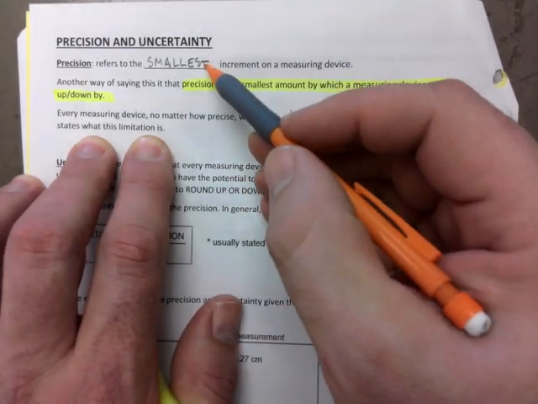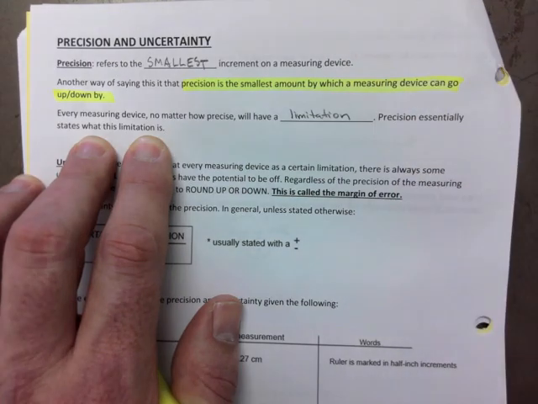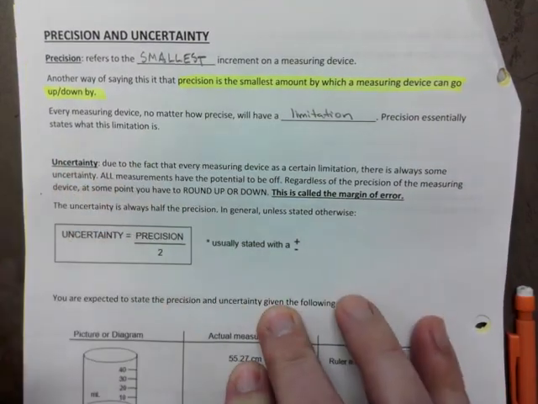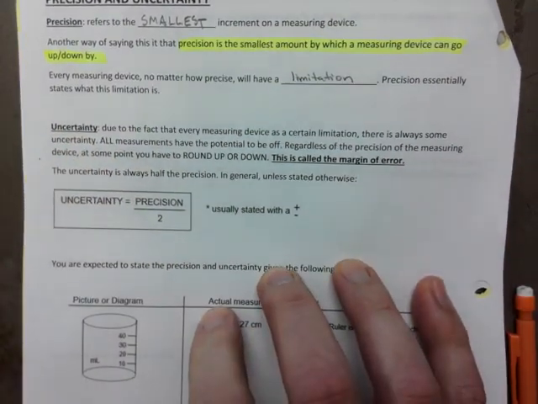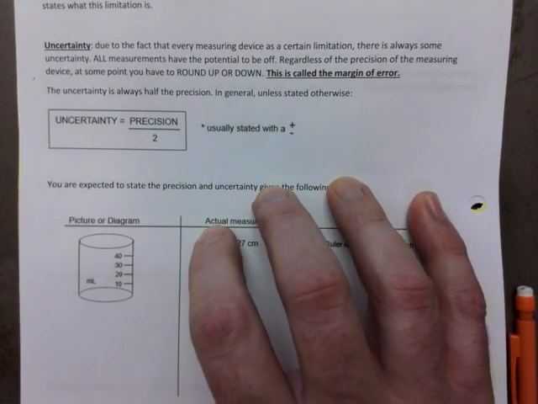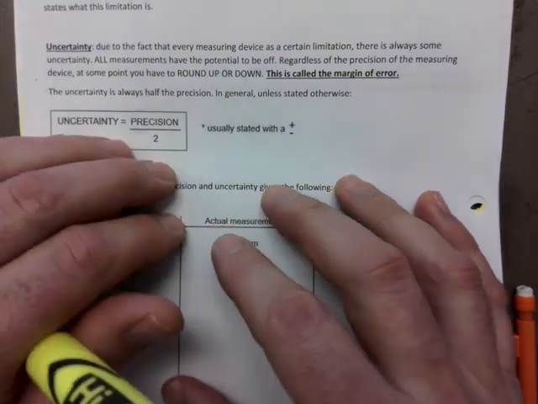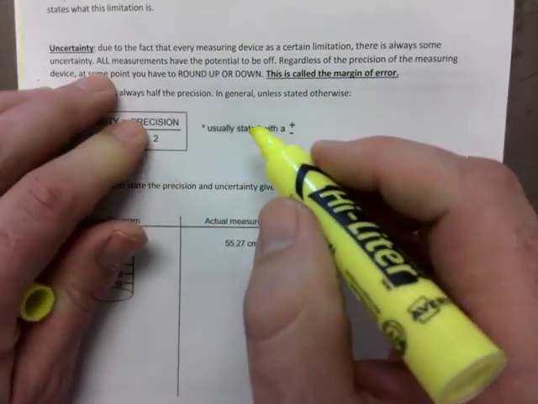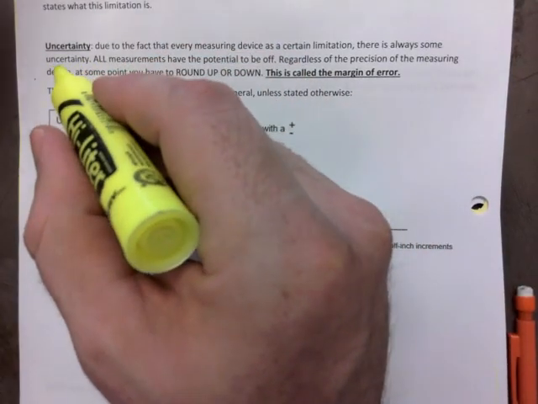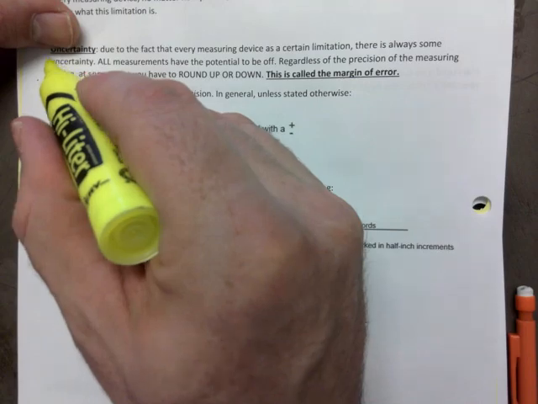So I've kind of tried to explain precision in three ways here. Okay, probably worth adding to your study sheet. Uncertainty. Due to the fact that every measuring device has a certain limitation, there is always some uncertainty. Uncertain. The name kind of says that there's something that we're not sure about. Right? There's always some uncertainty.